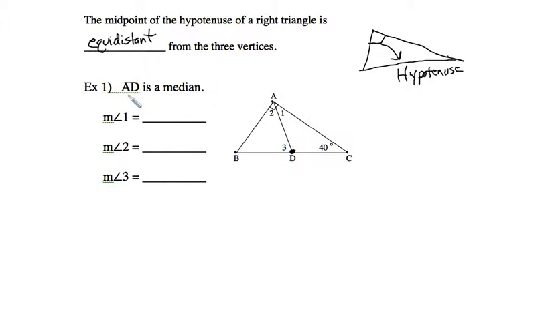So in example number 1, it doesn't say anything about hypotenuse or midpoint. It simply says that AD is a median. So you have to know your definitions. I see right here that this is a right angle, so that means this is a right triangle. A median goes from the vertex to the midpoint of the opposite side. Well, since I'm going from the right angle to the midpoint of the opposite side, I'm going to the midpoint of the hypotenuse.